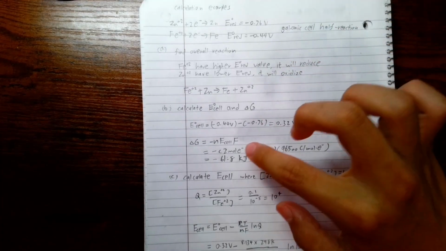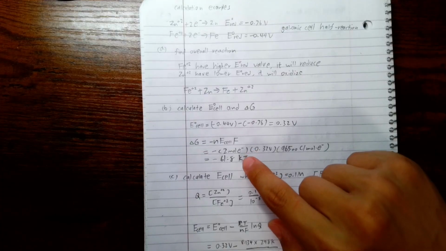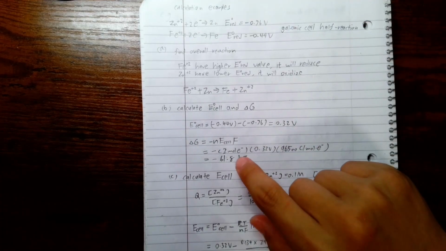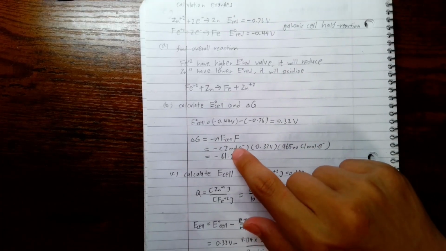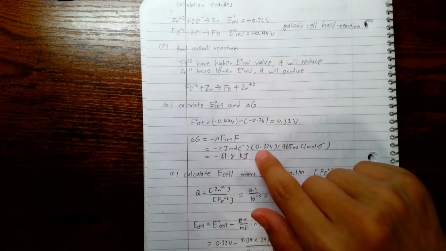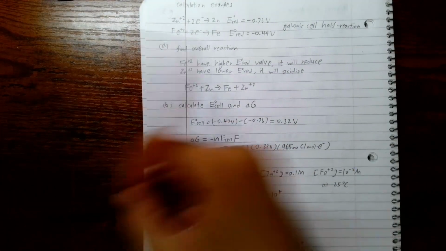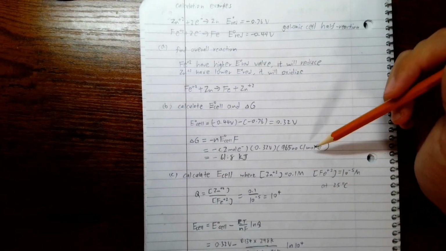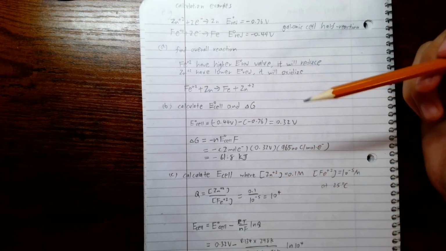The delta G, we use this formula. Delta G equals negative nFE cell, and we sub in the number of moles of electrons getting exchanged, the E naught cell value. This should be E naught cell. And the Faraday constant, we multiply that, and we calculate the delta G value.